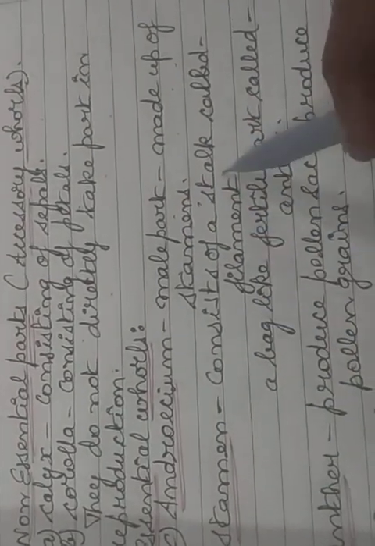Stamen consists of a stalk called filament and a bag-like fertile part called anther. Anther has pollen sacs and produces pollen grains. Gynoecium is the female reproductive part of the flower. Carpels, they consist of ovary, style and stigma.